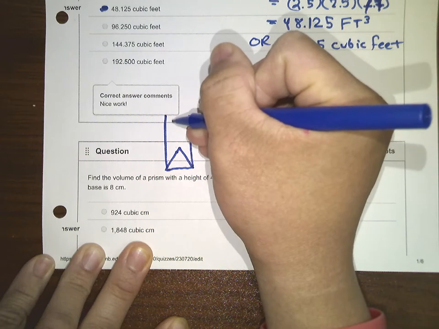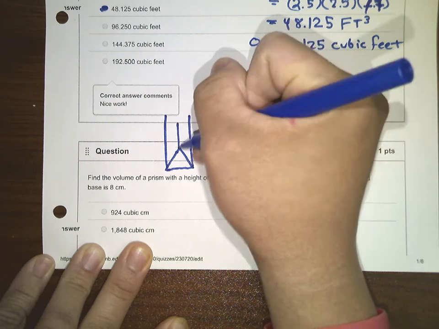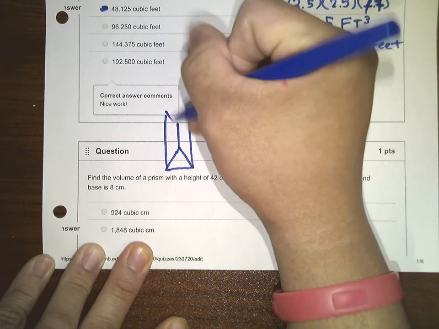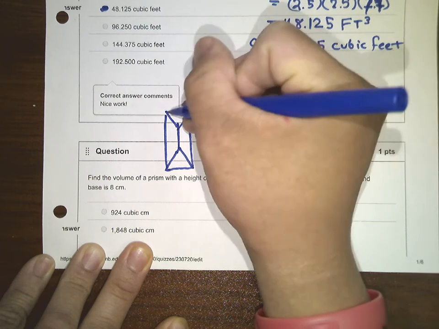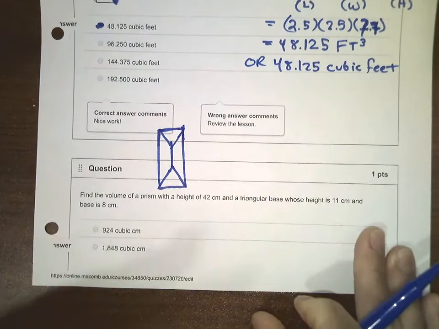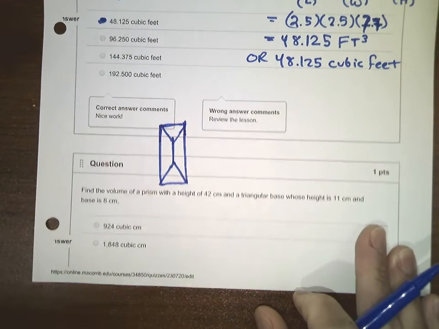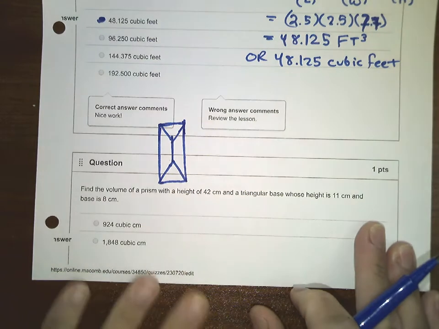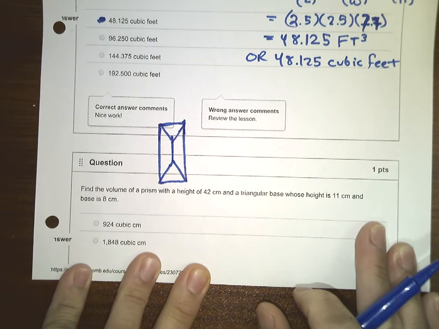So it will look something like this, like a bar of gold, or whatever you want to say. Something similar to this.